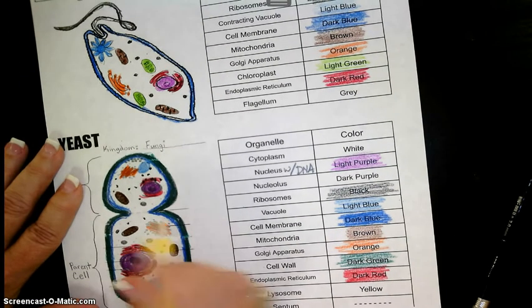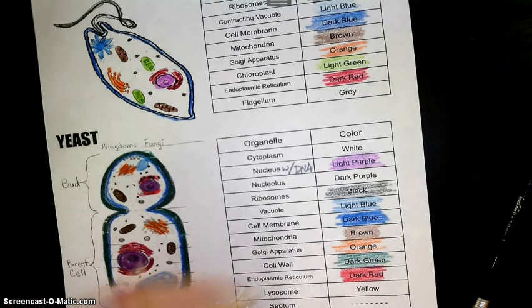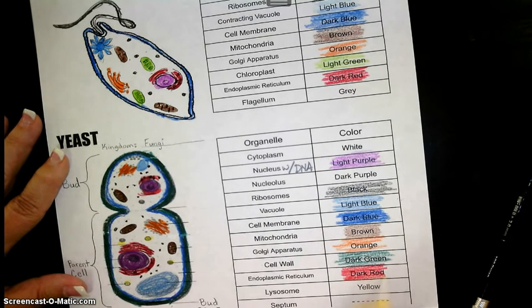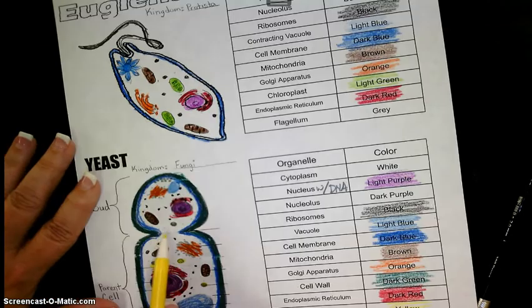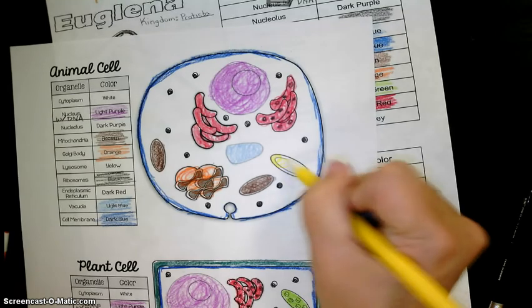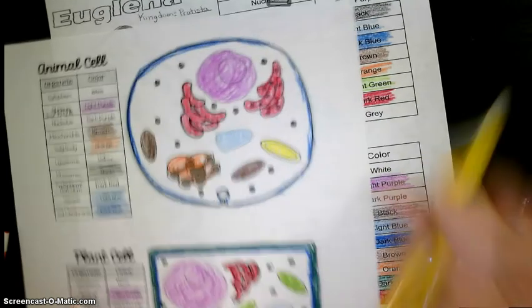And then the lysosome is going to be yellow. These kind of in the middle, these are your lysosomes. The little dotted line goes right across there. Lysosomes are not in euglena, but they are in animal cells, but not in plant cells.